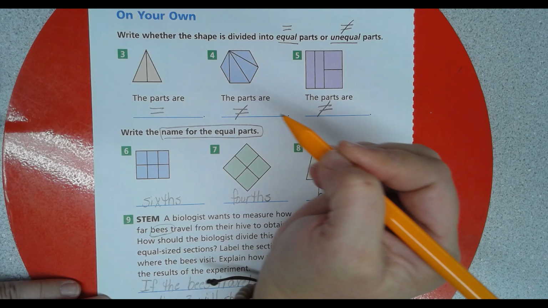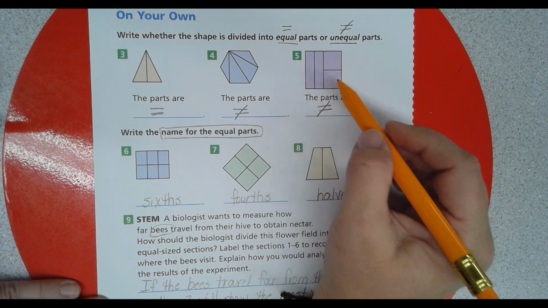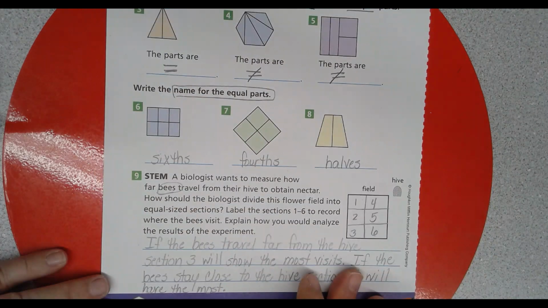So those are equal, and you can use an equal sign there. These are definitely not equal. It's a cool looking shape and cool diagonal lines there, but those are not equal parts. This one is another cool design. You've got a couple of rectangles and a couple of squares, so you know that these are not equal parts. They're not all the same.